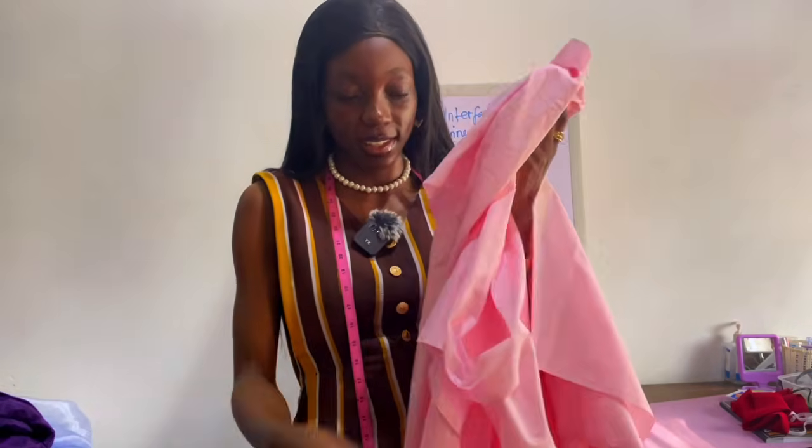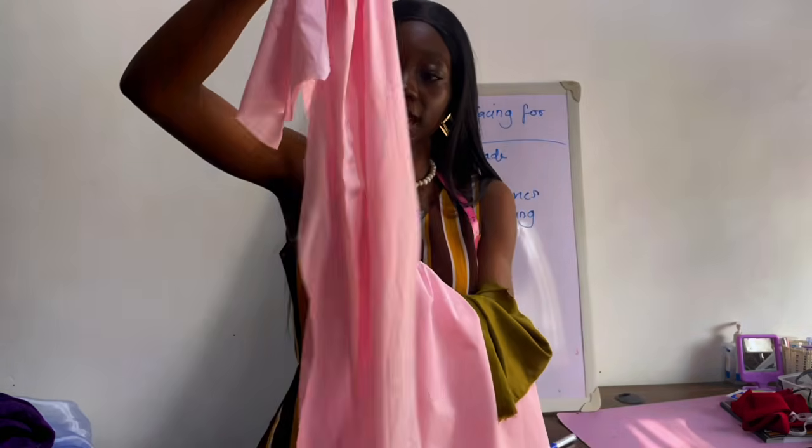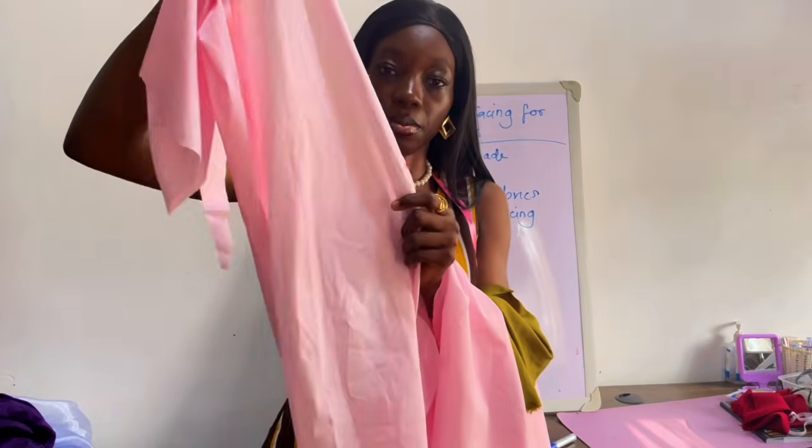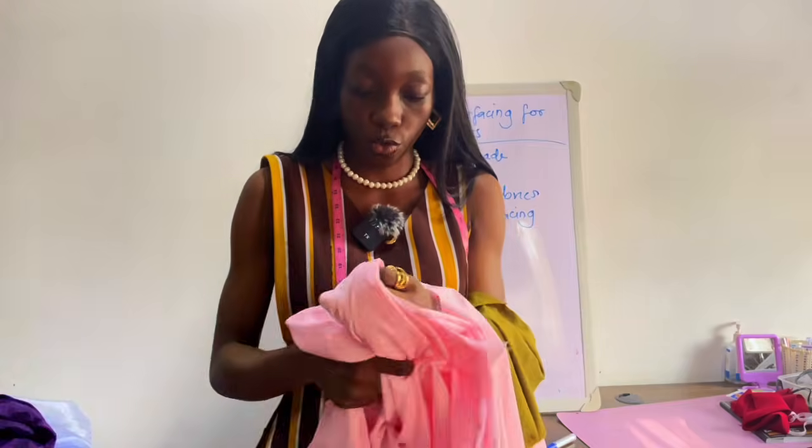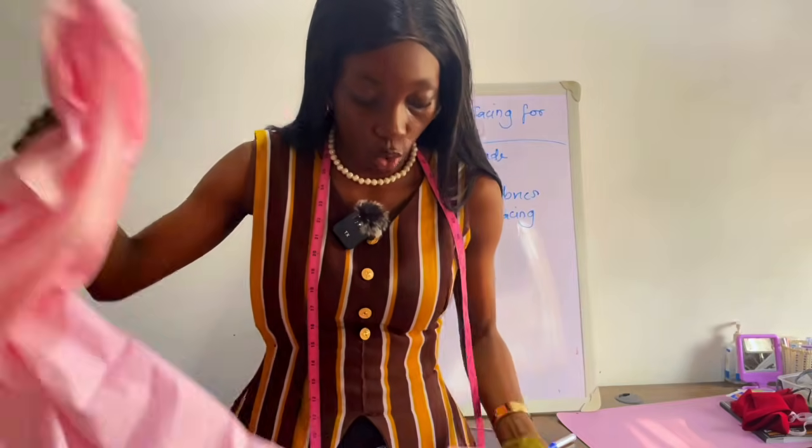Now look at this. This color is super pretty. This is also a cotton fabric. This is a plain cotton fabric. You see, no stretch, and it's a woven. All I'm showing you here basically are woven fabrics.